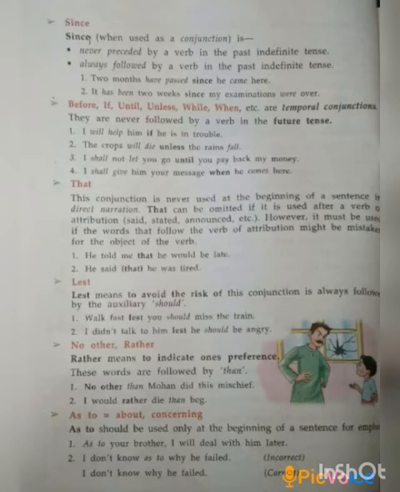And next topic, before, if, until, unless, while, when. Which are the words? Before, if, until, unless, while, when. These are temporal conjunctions. They are never followed by a verb in the future tense. So remember that these types of words are never followed by a verb in the future tense. First we should be clear about the tense.